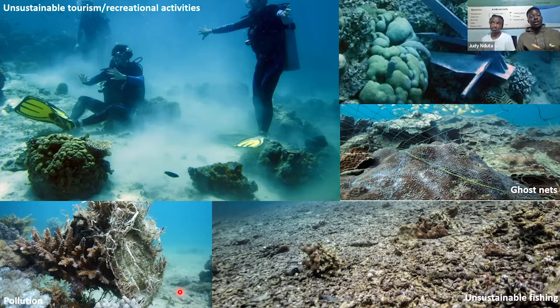And I feel like more emphasis should be placed on other forms of pollution as well that affect these fragile ecosystems. And on the right here, we have unsustainable fishing. Once again, it can include various forms of unsustainable fishing. In this particular picture, we see what looks to be the results of blast or dynamite fishing, which is just as it sounds. It happens when fishermen drop dynamite into the water and blow the dynamite and collect the fish that float right to the surface. So very, very destructive form of fishing.